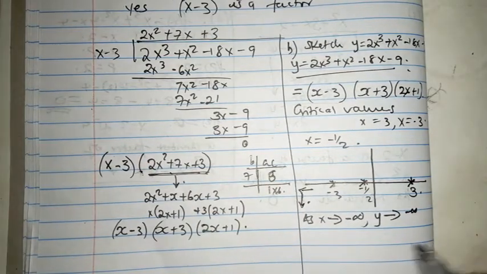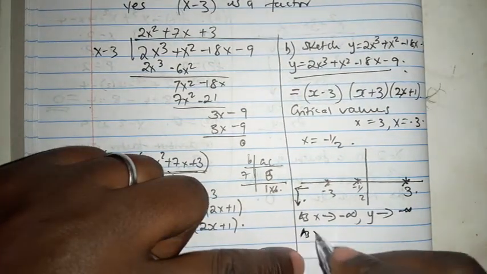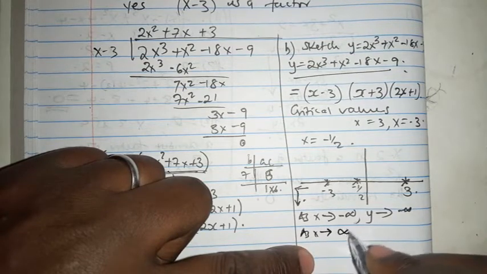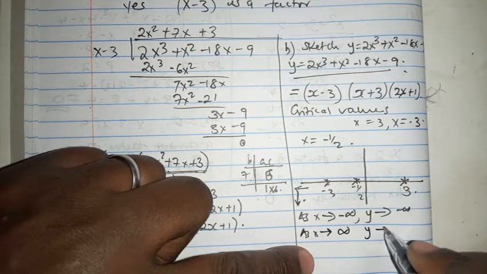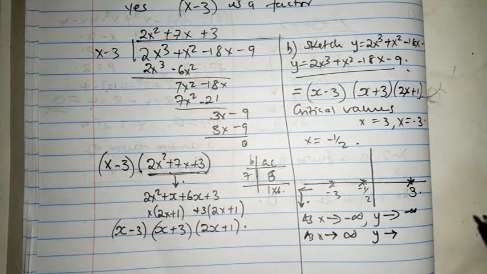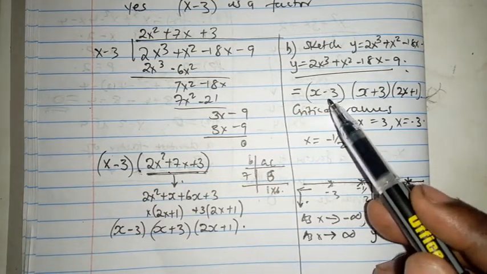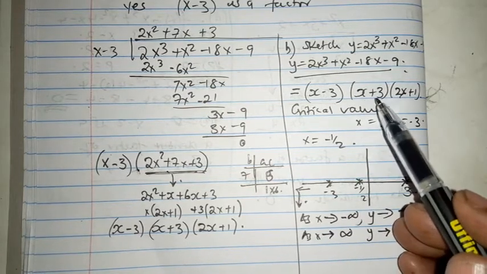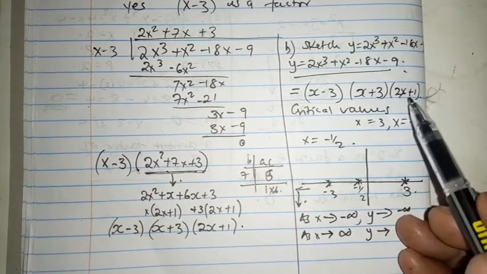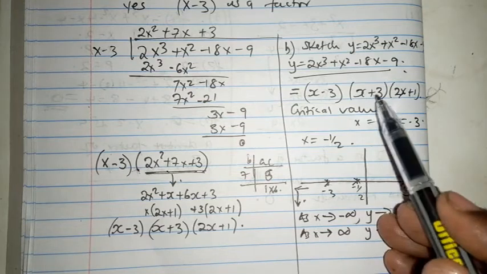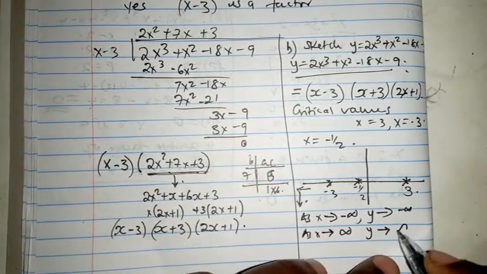As x approaches positive infinity, how does y behave? Let's say 4. 4 minus 3 is 1, positive. 4 plus 3 is 7, positive. Positive times positive times positive is a bigger positive number.